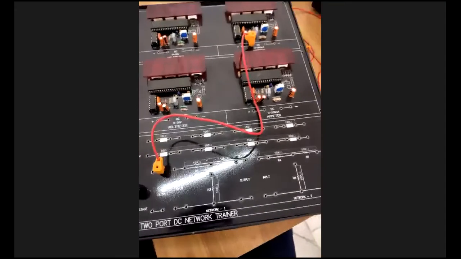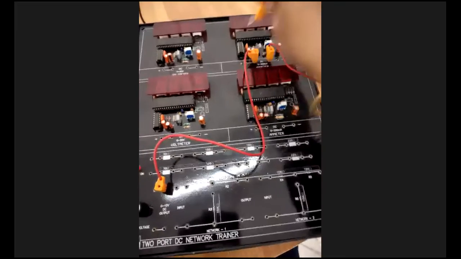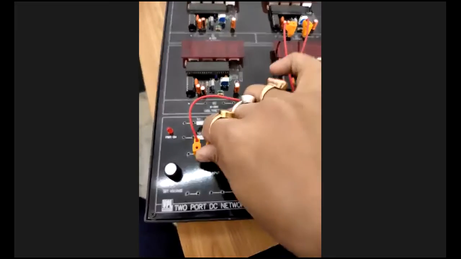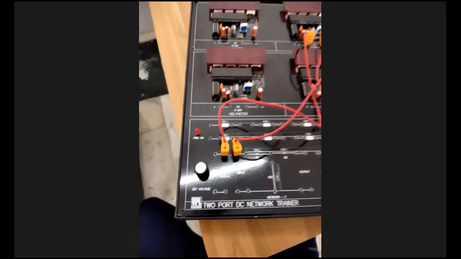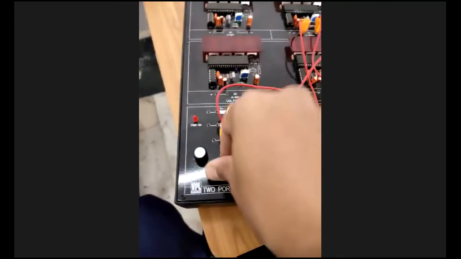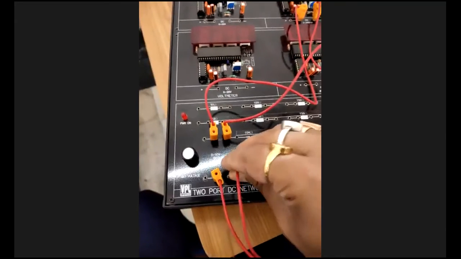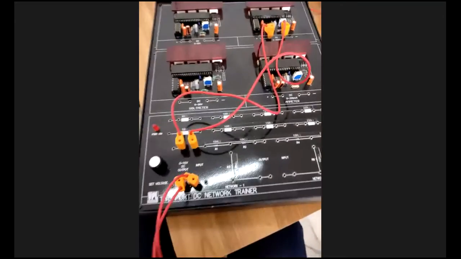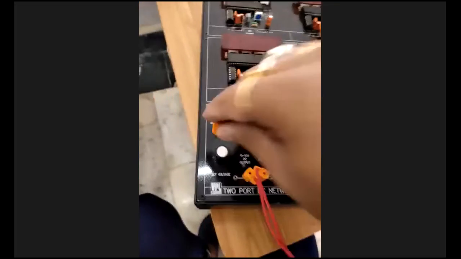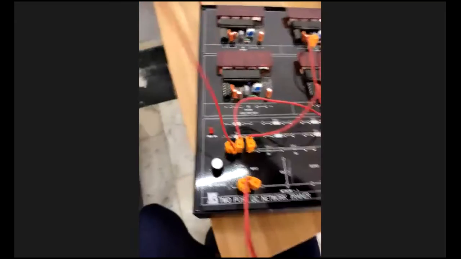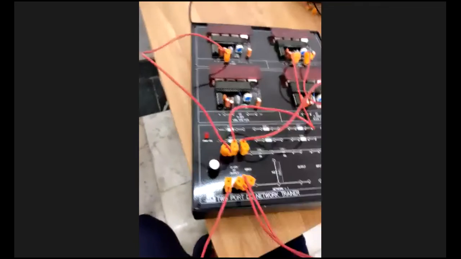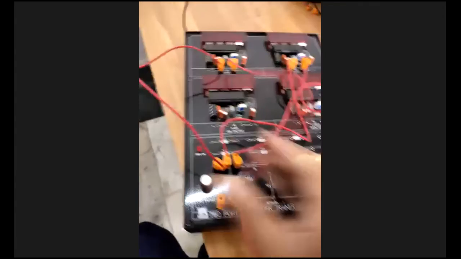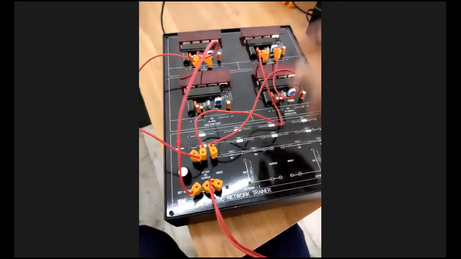Just connect the source to the circuit. We connect the source to the top side and the bottom side. You connect the input source to the input, and you want to know the voltage V1, so we connect the voltmeter so that you can find out the input voltage V1 and I1. Both are connected.